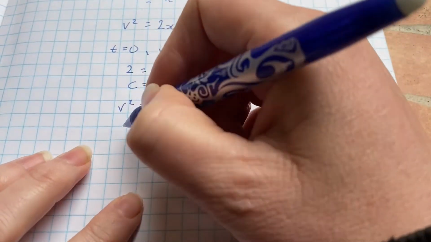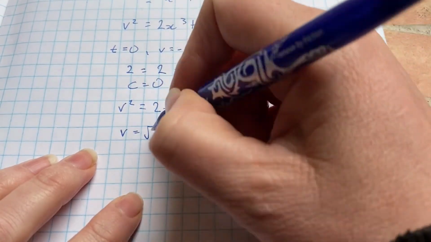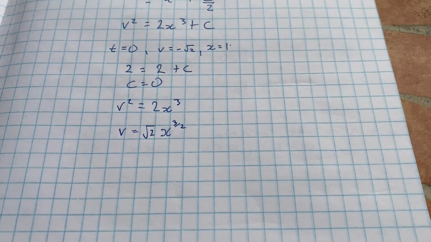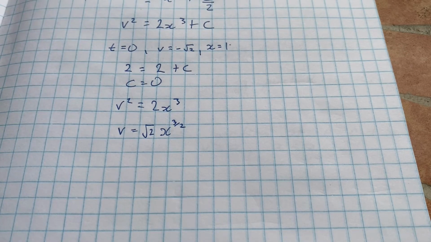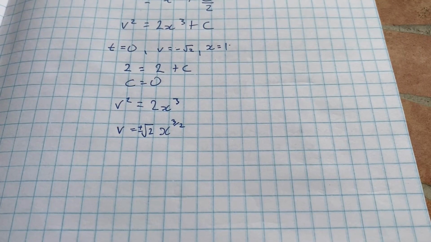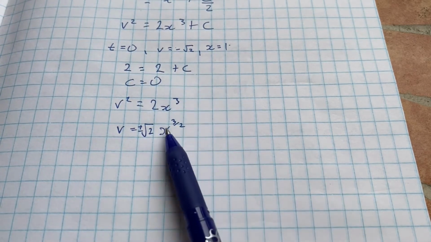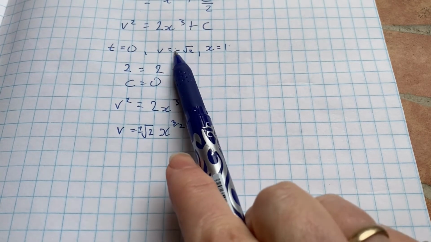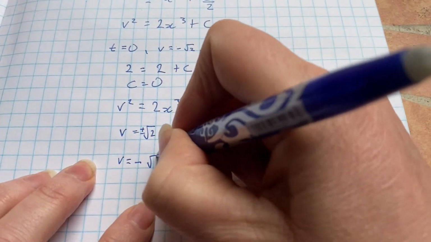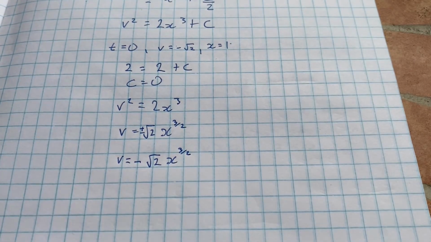So I am going to square root each side of that again. So v equals, I'm going to write it as root 2x to the 3 on 2. Okay, square root on each side. Now, again, that is plus or minus, but we can use our initial conditions to work out which one it is. And if we look back up here, when x equals 1, v is going to give us the negative. So this time, v is the negative root 2x to the 3 on 2.